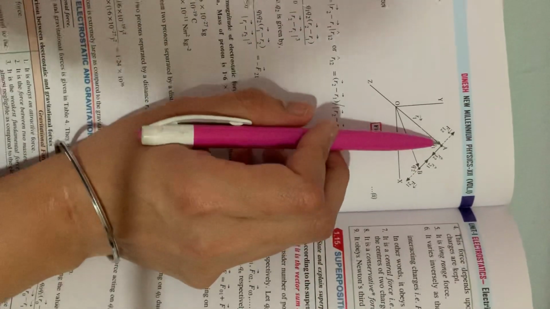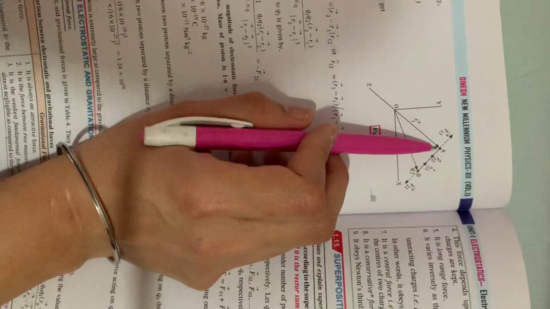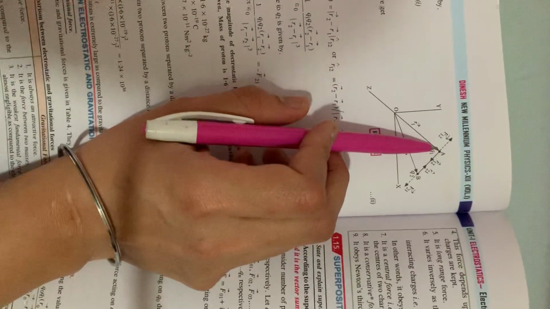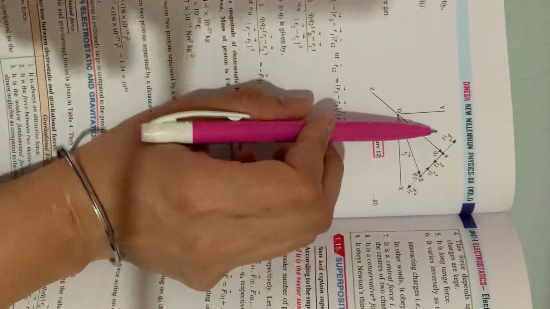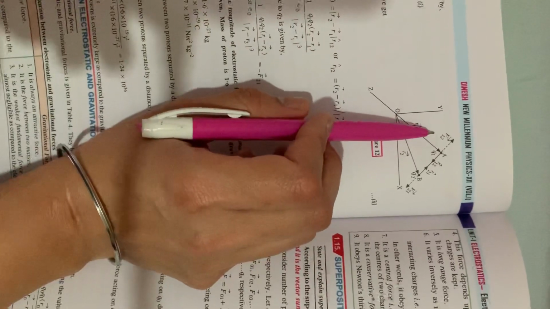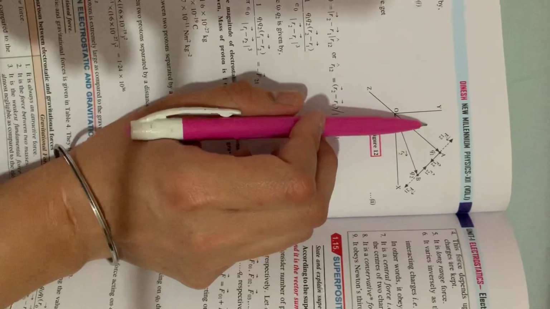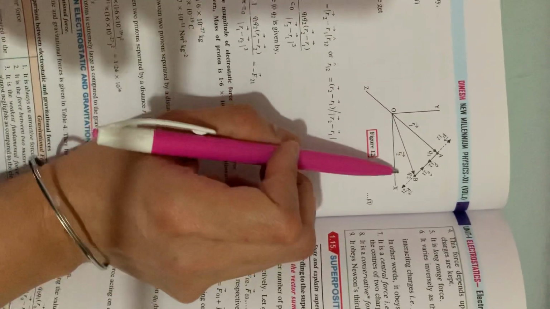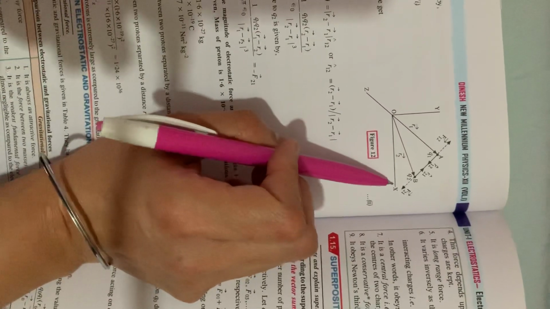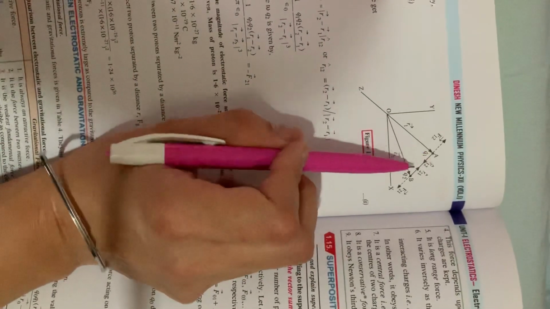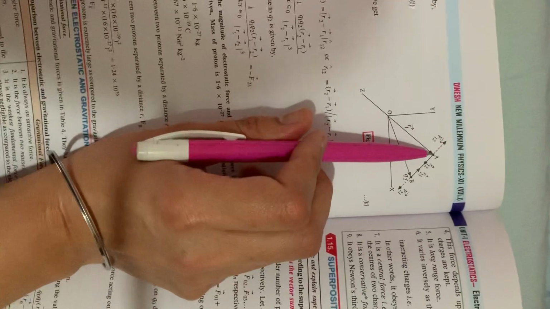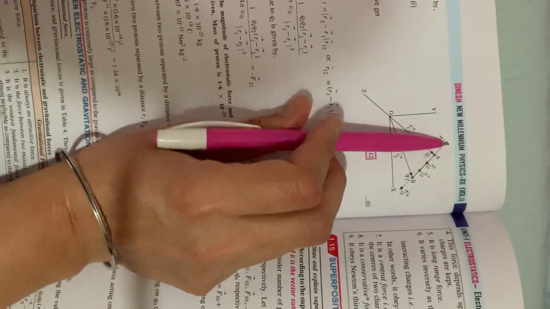And I have already explained to you yesterday and day before yesterday that we are having two forces here. One is F12 and the other is F21. F12 is the force which is acting on the first due to the second, and F21 is the force which is acting on Q2 due to Q1. As you can see here, at point A the arrow is towards that side.